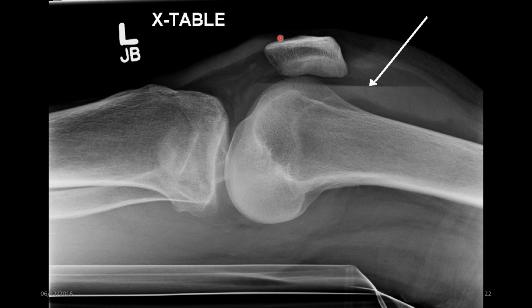Cross table means horizontal beam. So this person is laid on the trolley most likely. And that allows you to see that fluid level quite nicely.